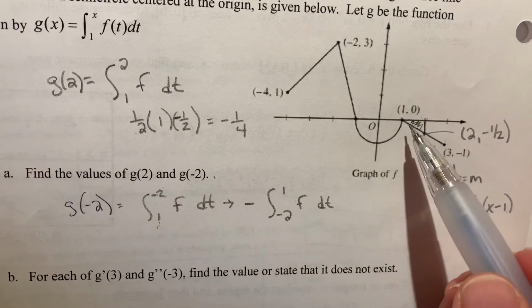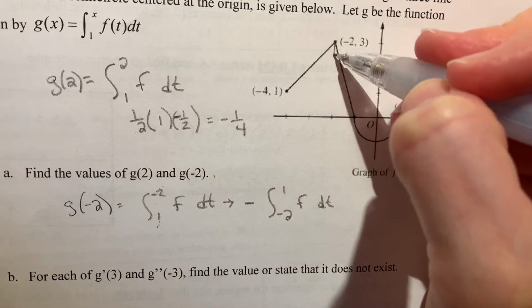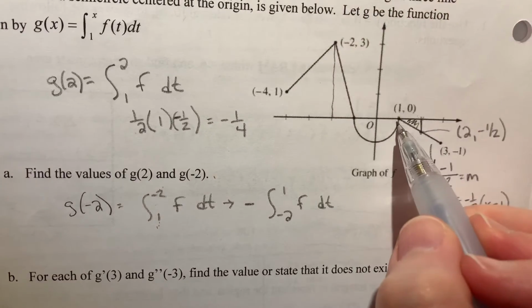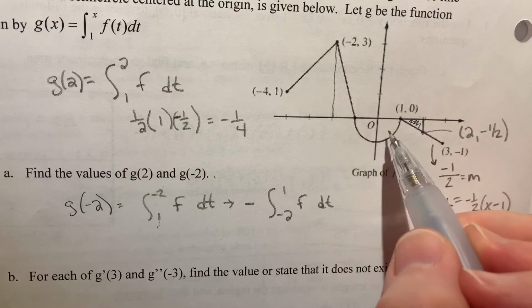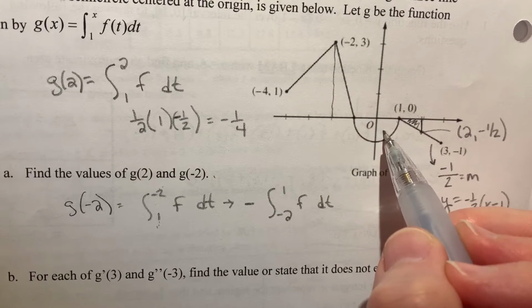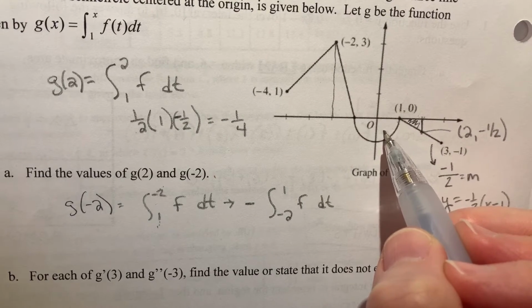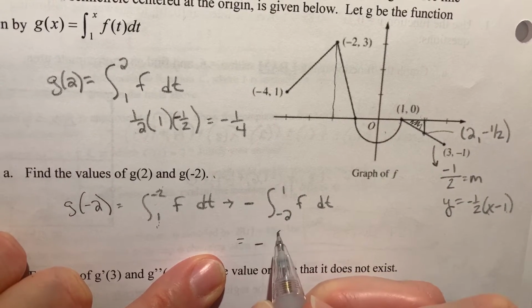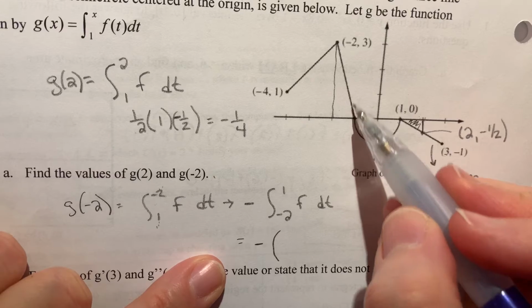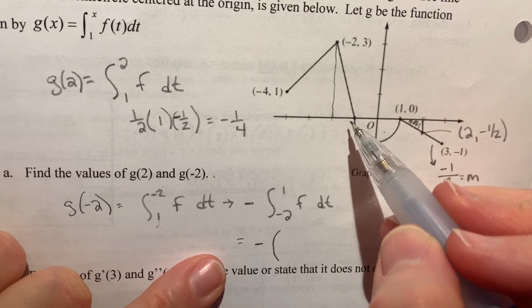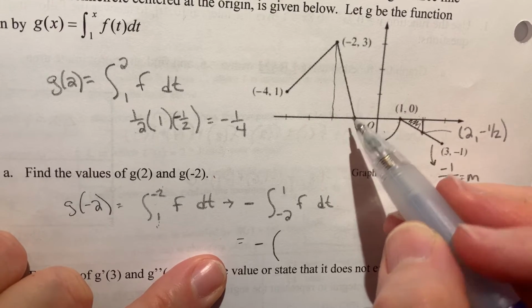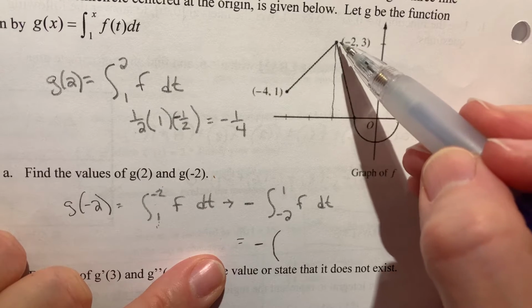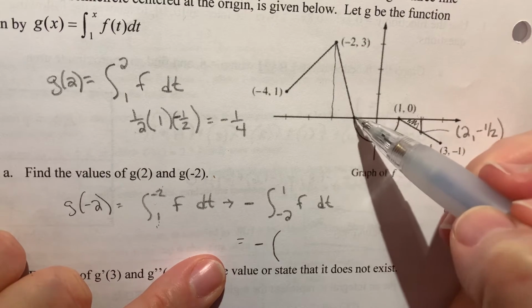So the area between -2, here's -2, and 1 is this triangle and this half circle. Okay, so I'm going to say this is going to be negative. This triangle is above the x-axis, so it's going to be a positive area. And it's got a height of 3 and a base of 1.